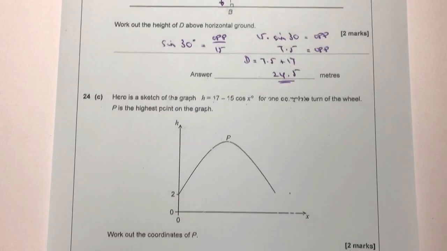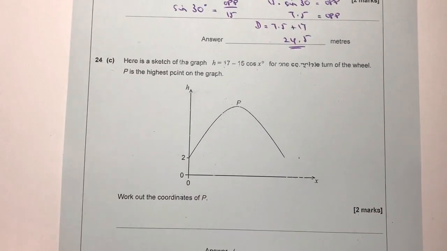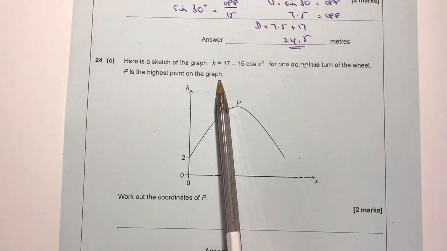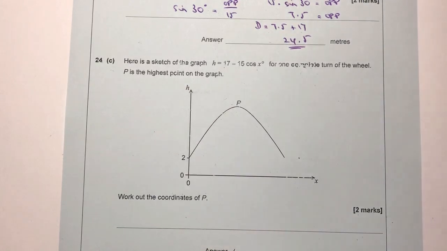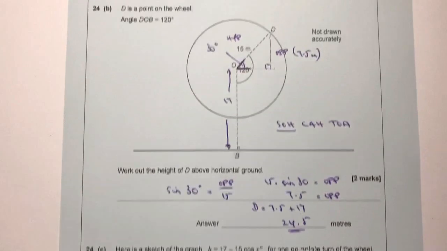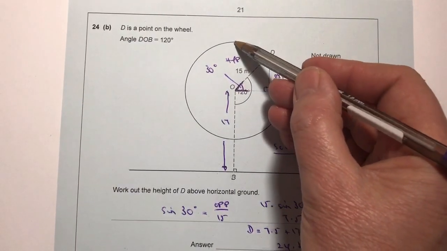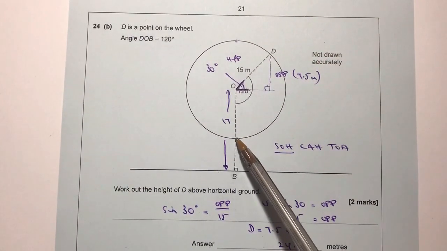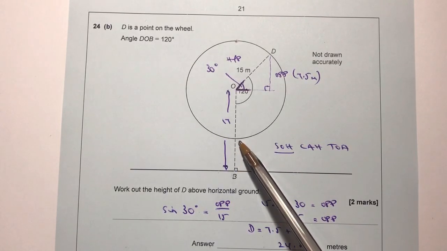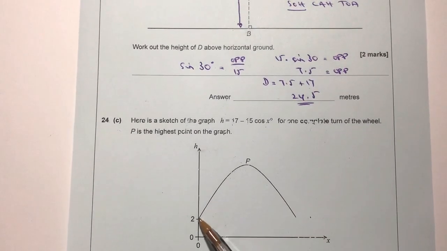Okay, so question number 24C, and it says here is a sketch of the graph for one complete turn of the wheel. Basically what we're doing is taking that wheel around and we're saying P is the highest point on the graph. Well, if P is the highest point on the graph, it's going to be this point here. The wheel has gone round from 2 meters. This is 2 meters, don't forget. So that's that 2 meters here.